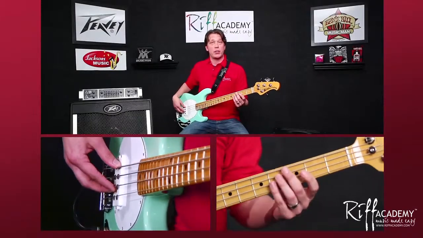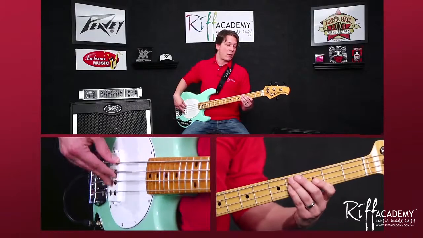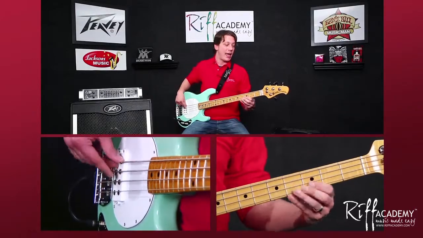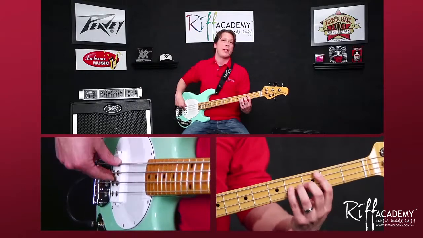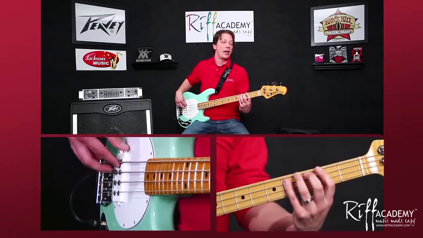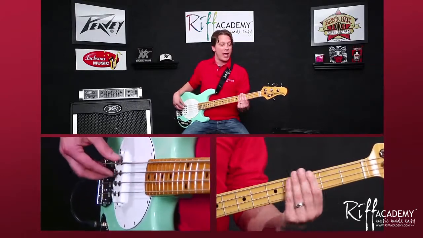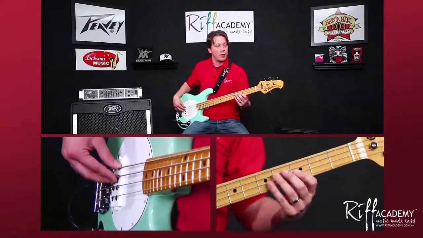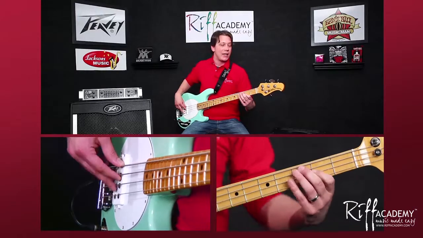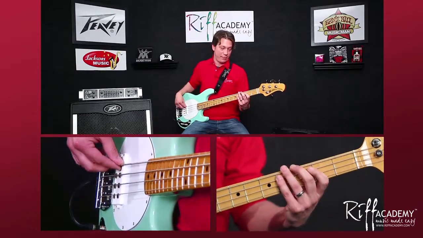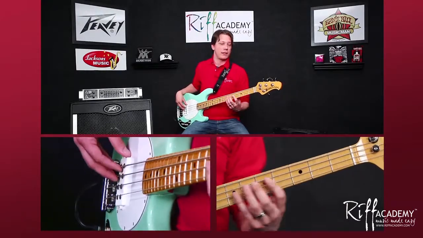So see how we switched up. Instead of going F sharp, C sharp, A, F sharp, we went F sharp, A, C sharp, F sharp. And same thing for A, we're going to switch that one up. We'll play the low octave A, high octave A, E, and then C sharp. So the whole thing together.